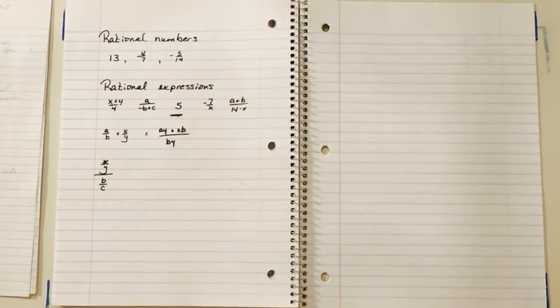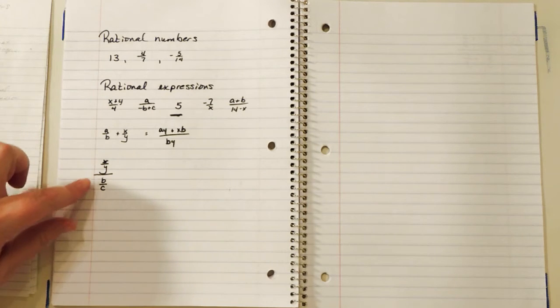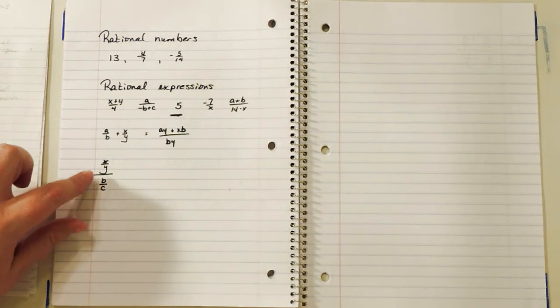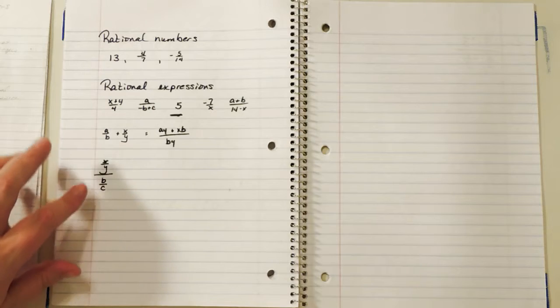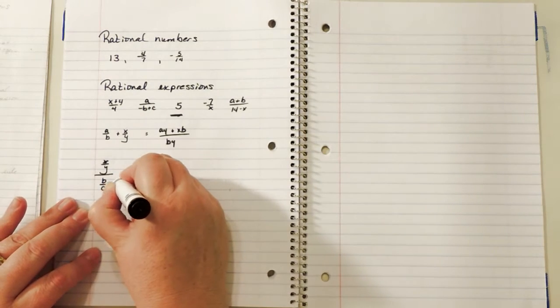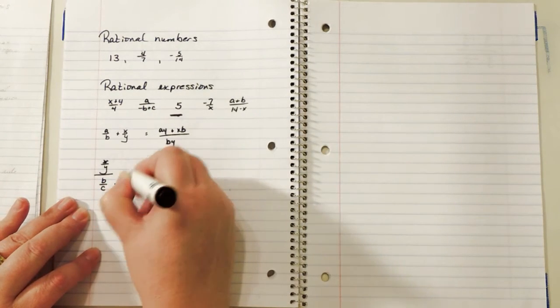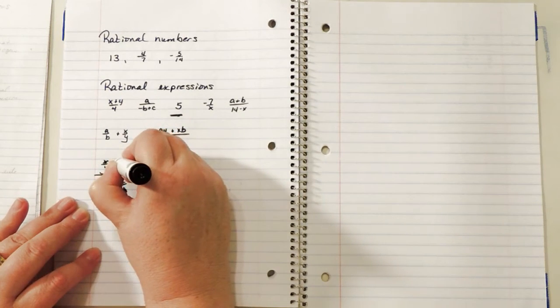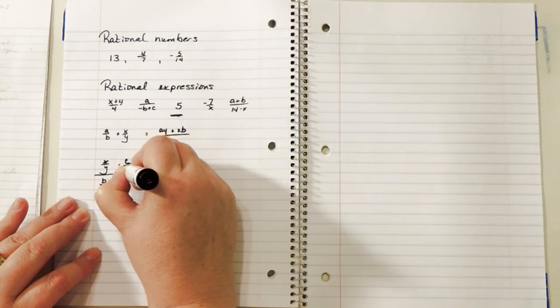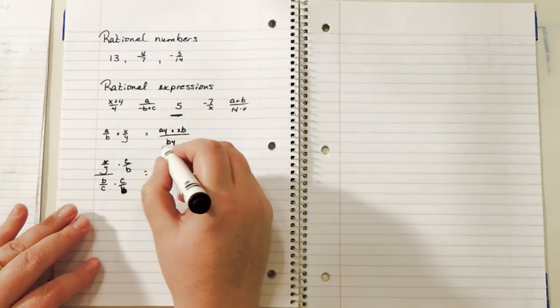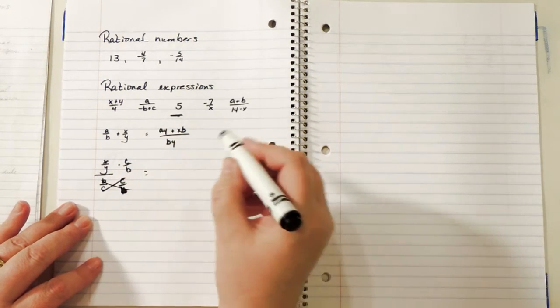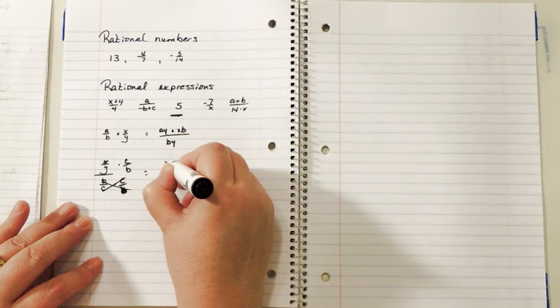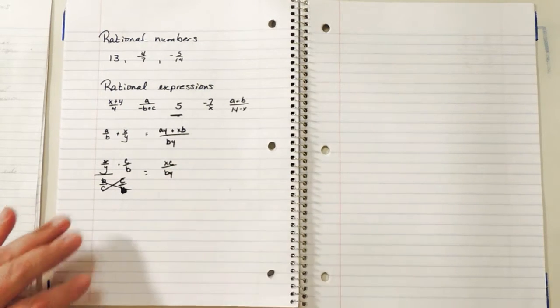We've also used this rule to help simplify complex fractions. So if x over y is over b over c, then we learned we can multiply by the reciprocal of this guy, and these guys cancel, and you're left with xc over by.